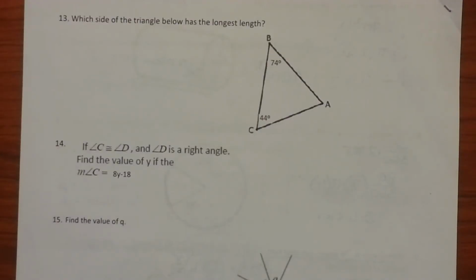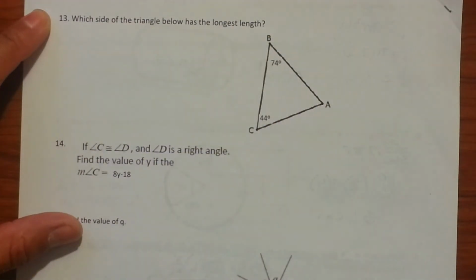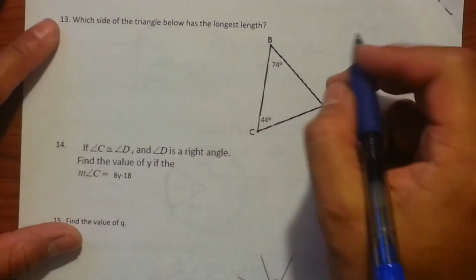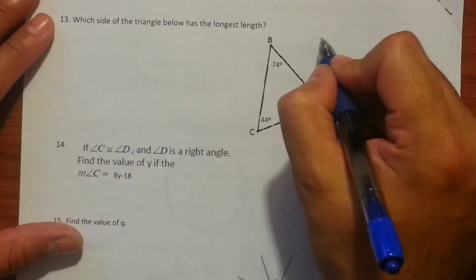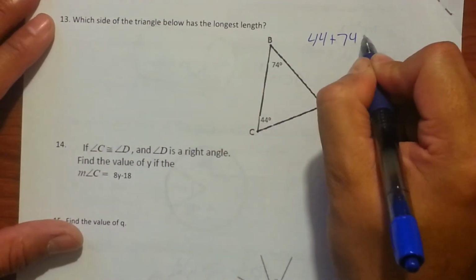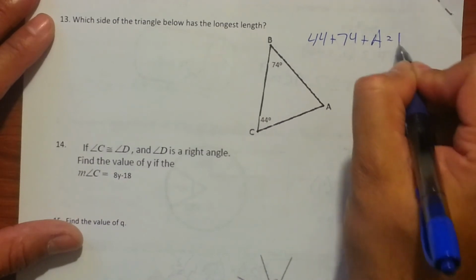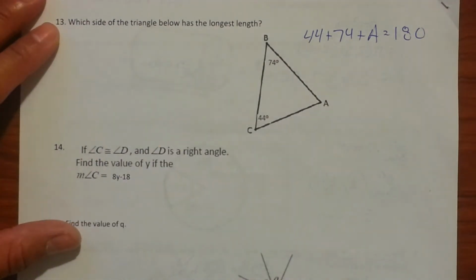Now on number 13, which side of the triangle below has the longest length? So in a triangle, the longest length goes with the largest angle, but I don't know what angle A is first, but I know that all 3 angles in a triangle have to add up to 180. So let's figure out what A is first before I could say which one's the biggest. So 44 plus 74 plus A is equal to 180, because in a triangle, all 3 always add up to 180.